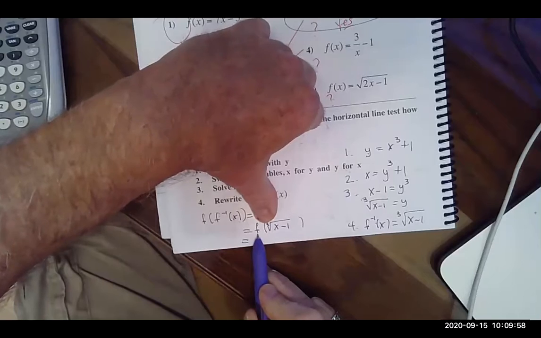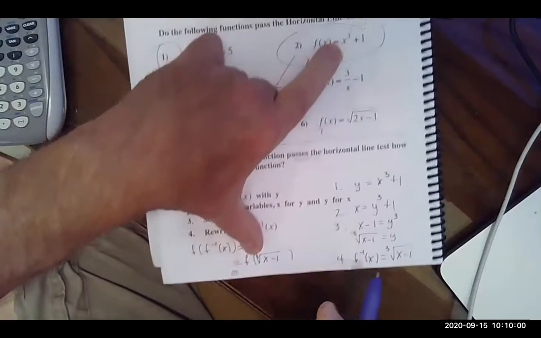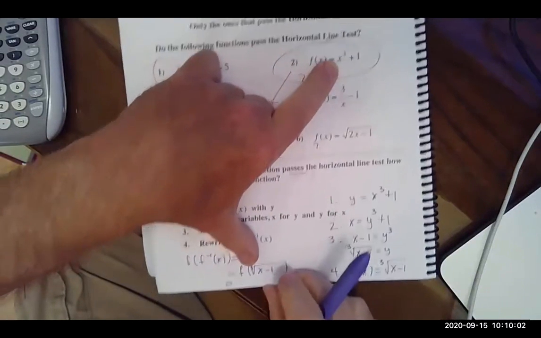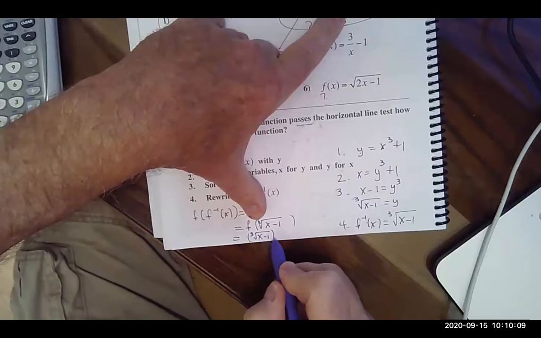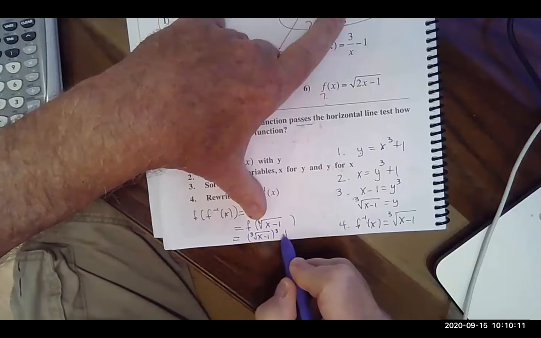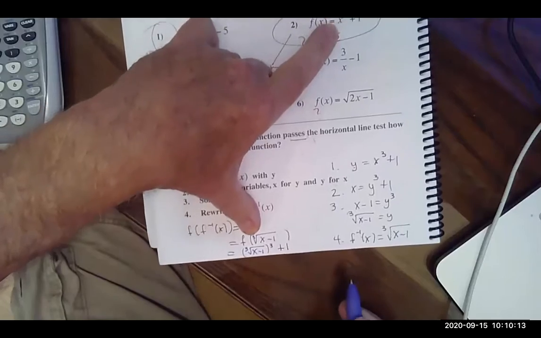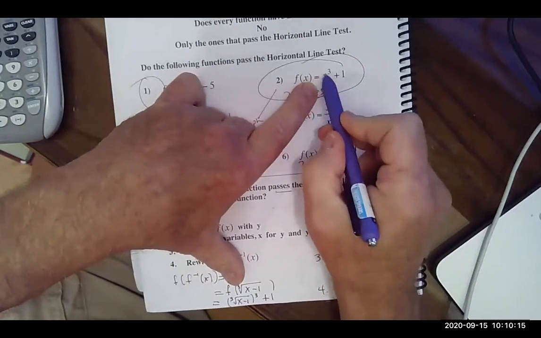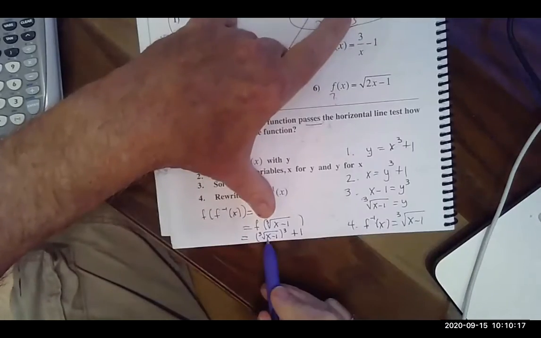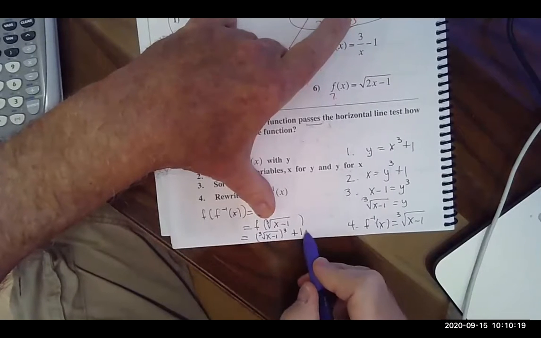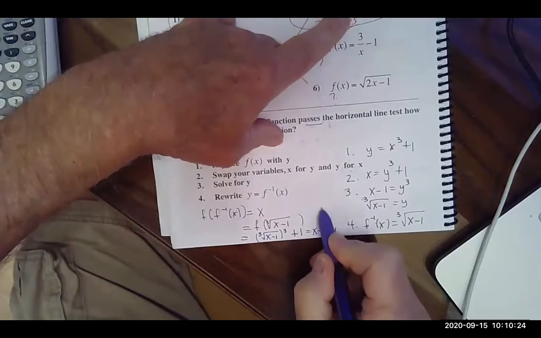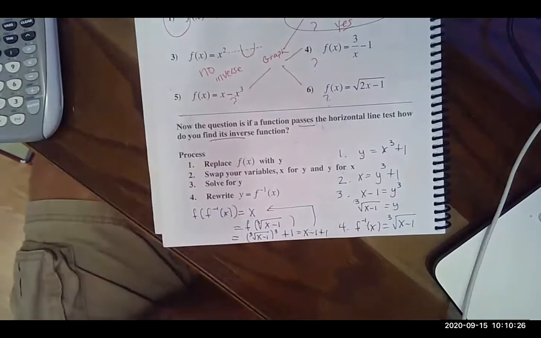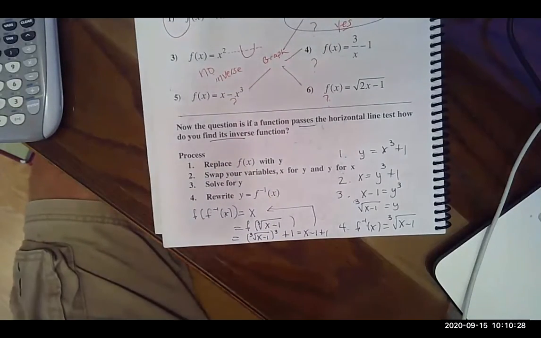Now we find the f, which is way at the top. Oh, something cubed. It's this thing cubed. It's the cube root, and then plus 1. So I put in the cube root of x minus 1. Simplify that. That's x minus 1 plus 1. And sure enough, that gets me the x. Oh, I did it. I was able to find it successfully.